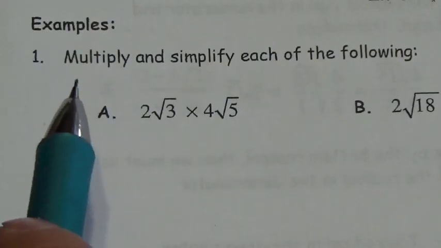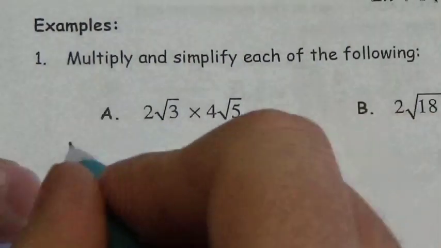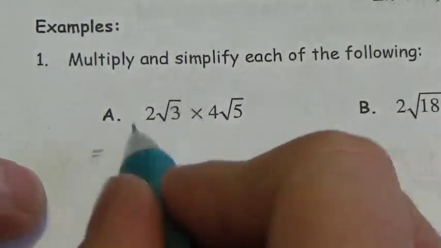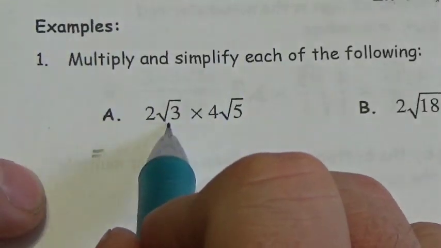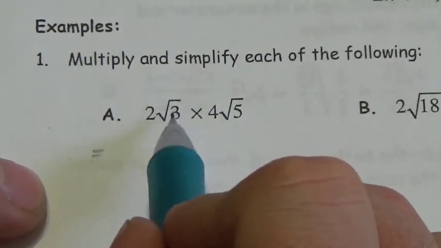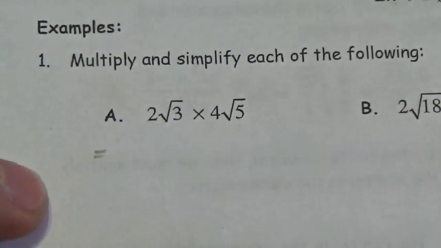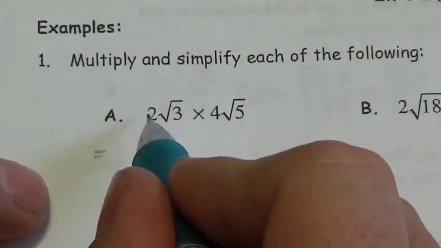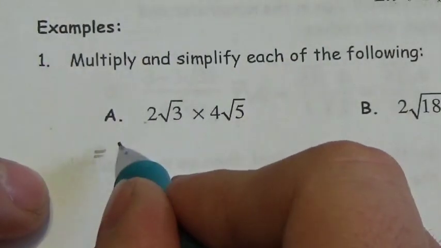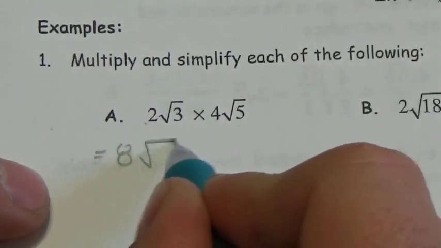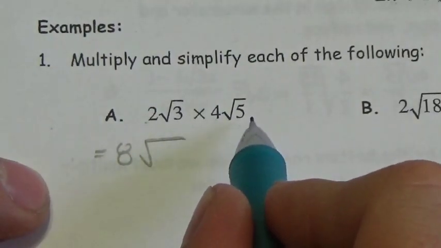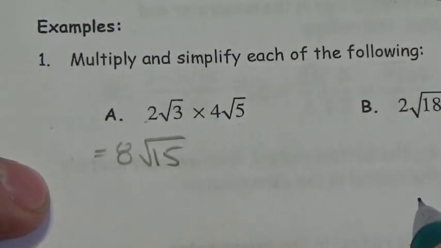Okay, so in this question we're being told to multiply and simplify each of the following. So 2 root 3 multiplied by 4 root 5. I would try to simplify first if I could, but 3 is a prime number, so is 5, so those radicals aren't going to get any better than that. So I multiply the two coefficients together. 2 times 4 is 8, and then root 3 multiplied by root 5 is root 15.